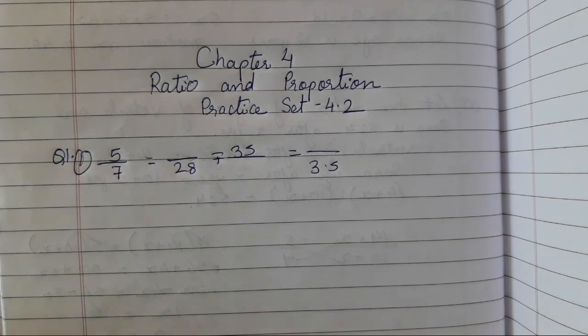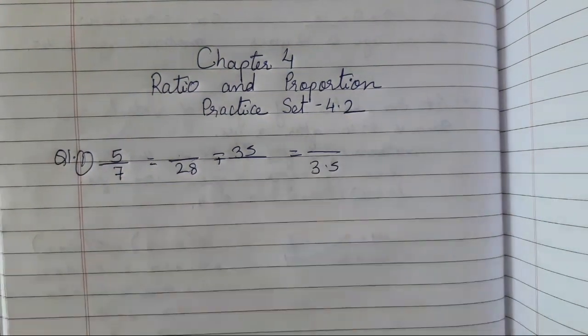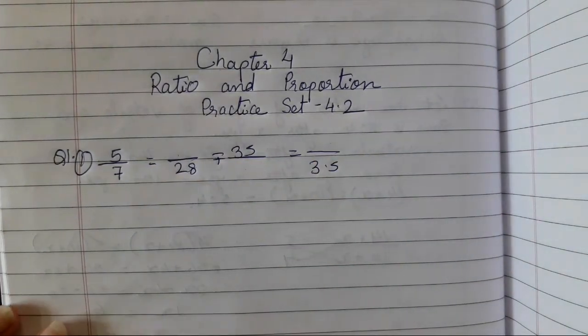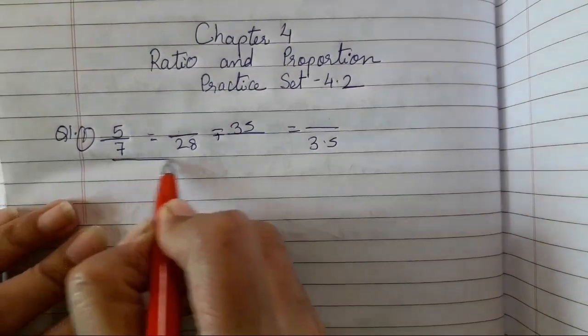So today we are going to do comparison of ratios. Let's start with exercise 4.2 question number 1. This is the kind of question they have given. We need to fill in the blanks and find the correct substitute for the empty spaces. First we will take this pair.